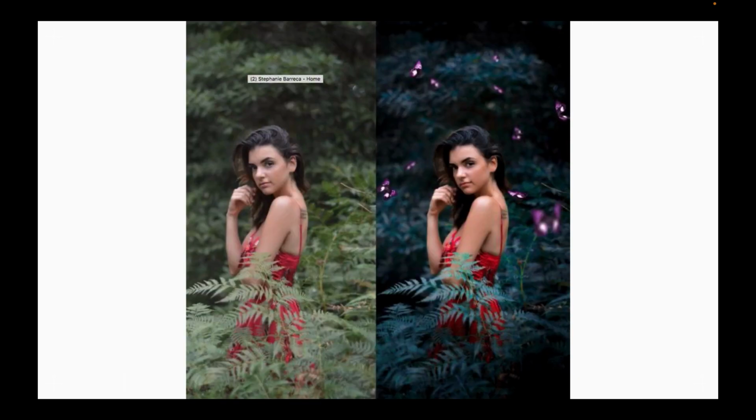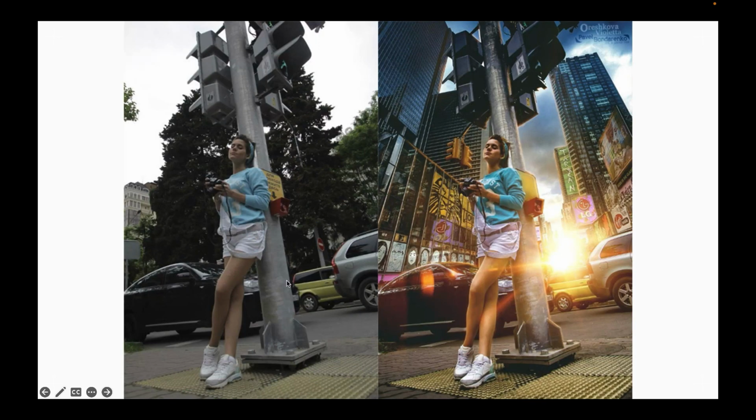If you go onto this one, you can see that they changed this picture from a normal picture to an actual picture with different butterflies and the leaves looking crazy awesome. This one, if you see, she's just standing on a normal road with traffic. But if you see over here, they changed it to have different kinds of buildings over here. They added light. They made the car look cool. They changed the colors. They edited the colors, and this is basically what photo editing is.